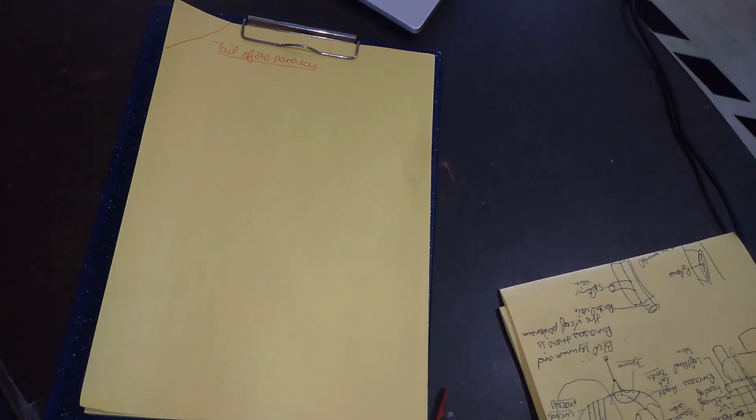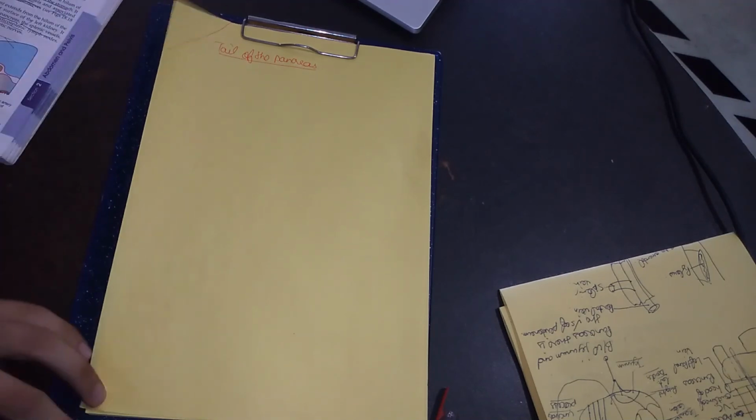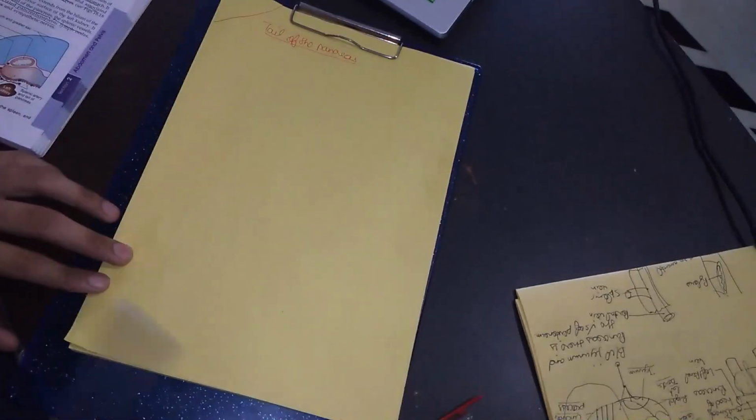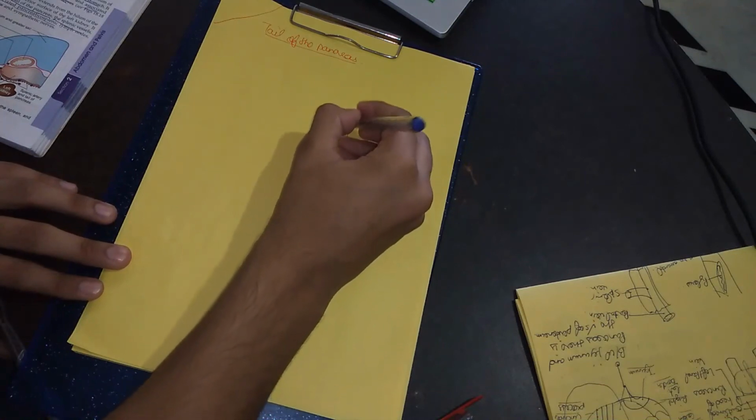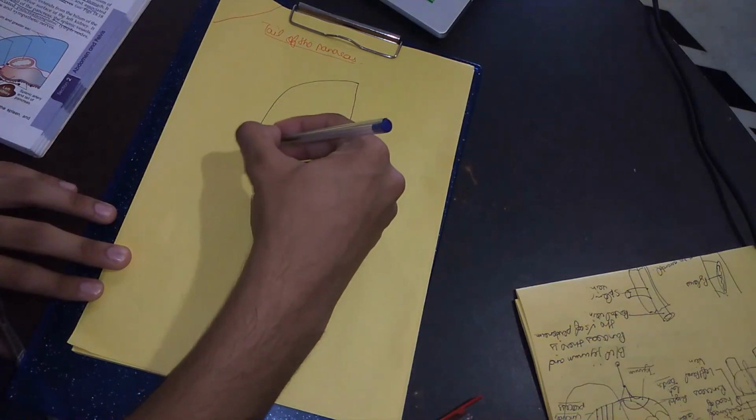Wait a second. So let's draw it. I forgot to draw this diagram. I remember only there is a lesser sac and the greater sac.